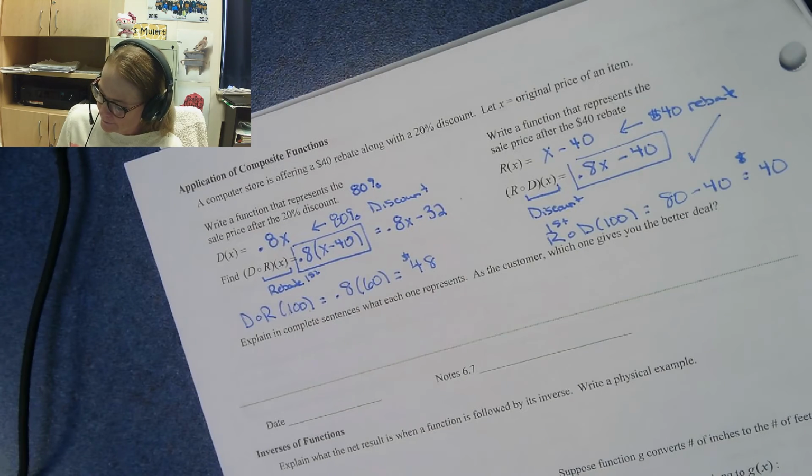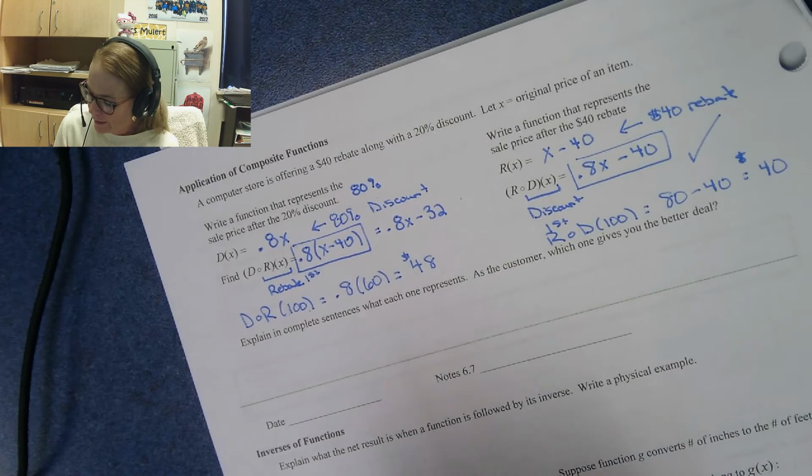Explaining in complete sentences what each one represents.